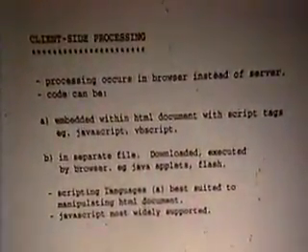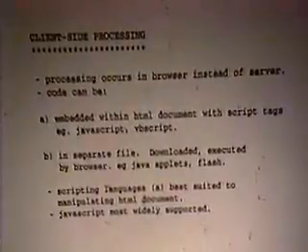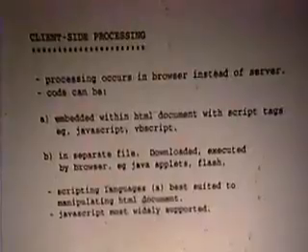Well, to understand that, we have to have a look at the other side. Let's look at the flip side now. Let's just look at the client side. Let's say we want to do processing, but we don't want to communicate with the server, right? We don't want to send all that data back to the server for processing. We want to do it all in the browser itself. We can do that using client-side technologies like JavaScript, VBScript, Shockwave, Flash, Java applets, okay?